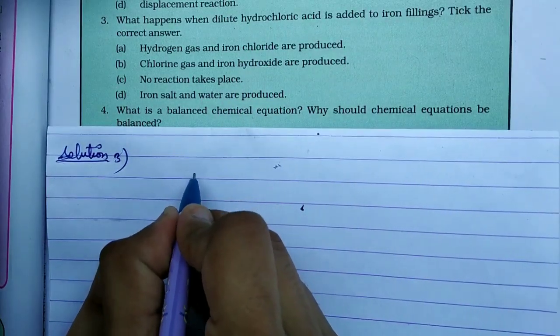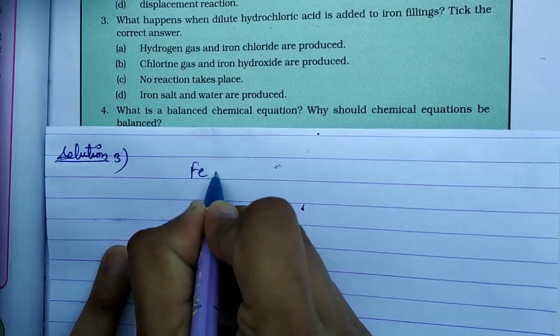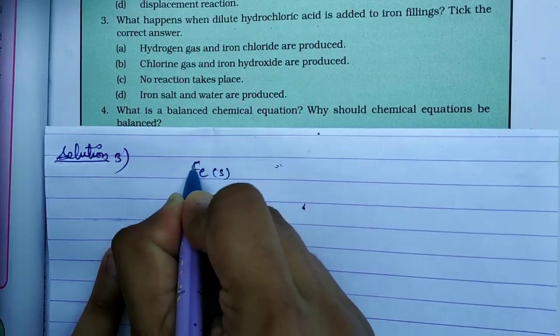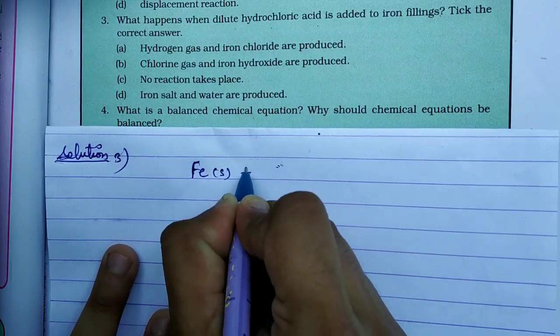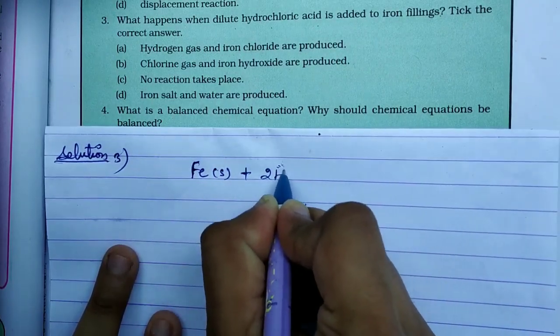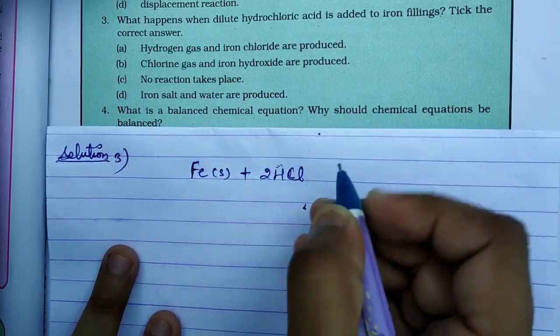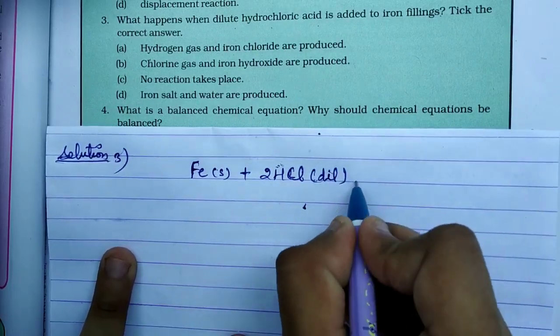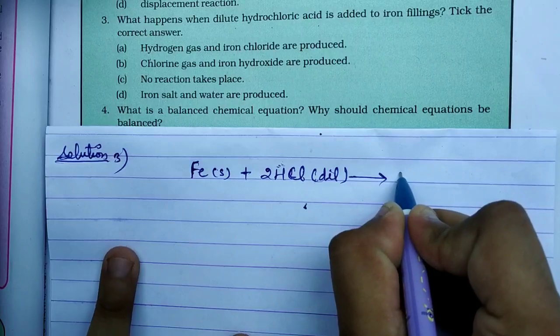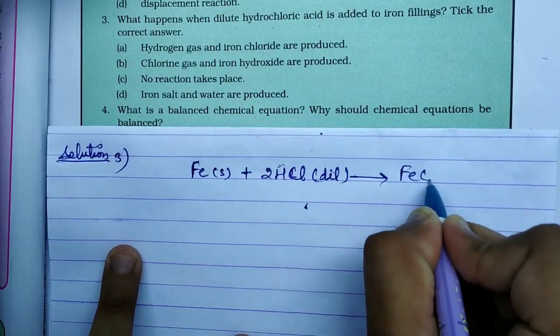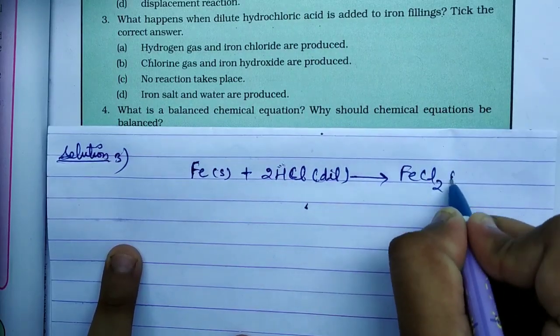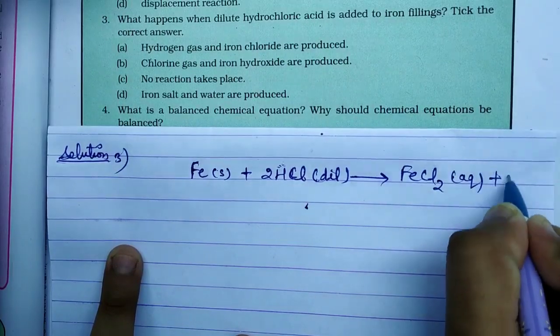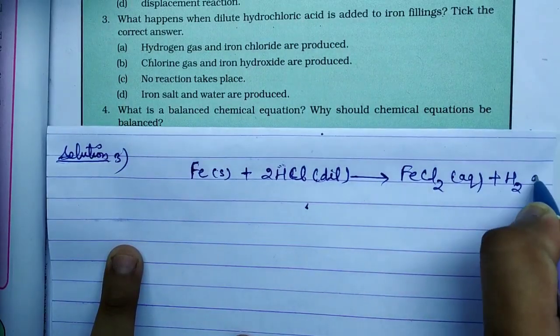When iron Fe, in solid state, reacts with 2HCl, dilute HCl, after reacting it will give FeCl2, aqueous, plus hydrogen gas is released.